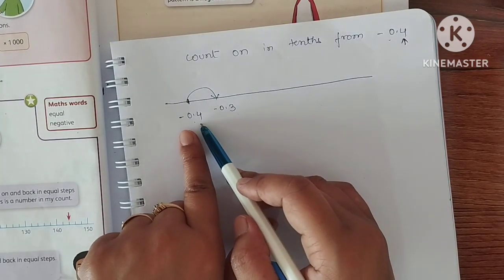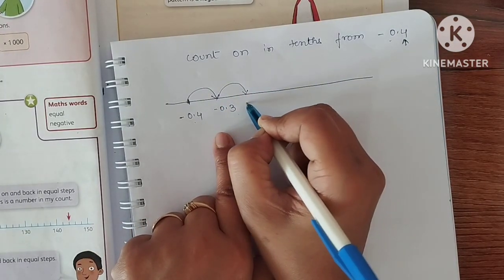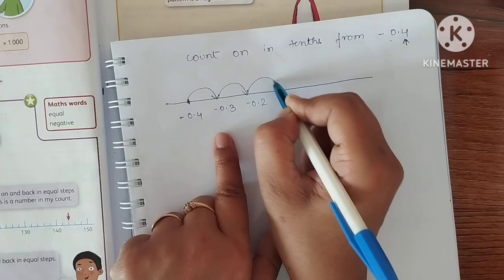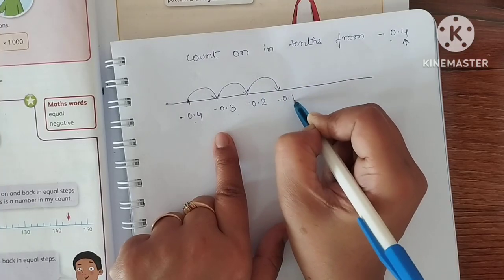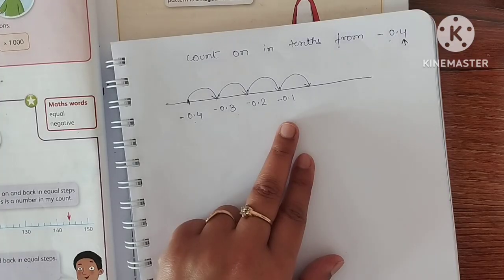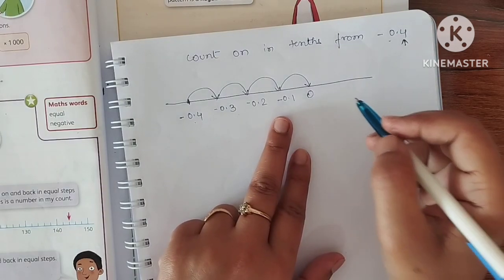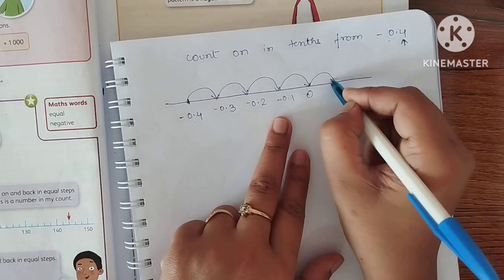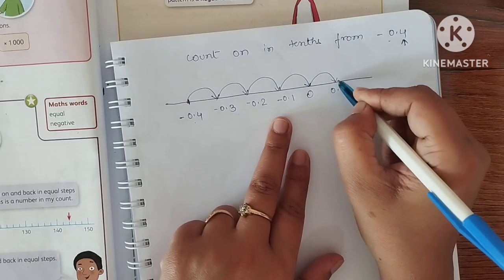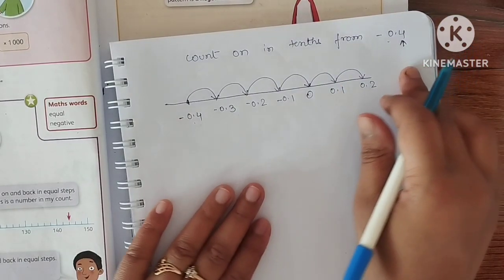3. So minus 0.4, minus 0.3, then minus 0.2, then minus 0.1, and what will come after minus 0.1? Tell me. Which number will come? 0. And then 0.1. Then 0.2. ये बात clear हुई कि नहीं?